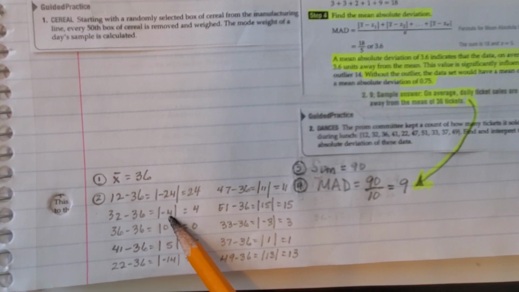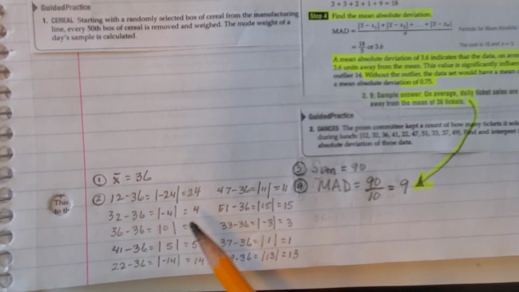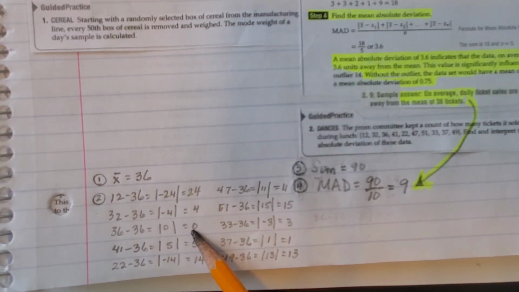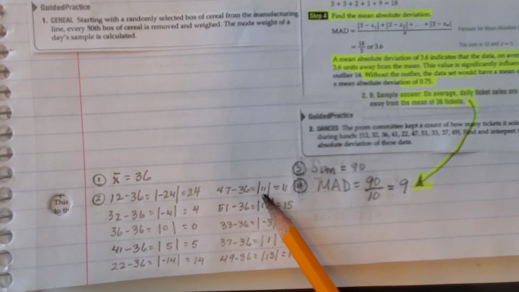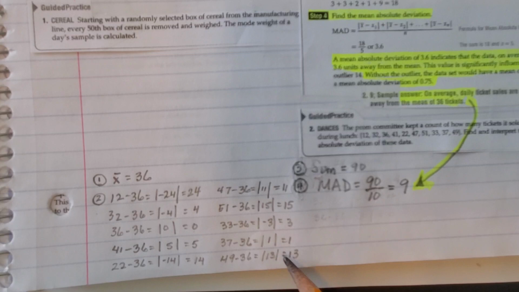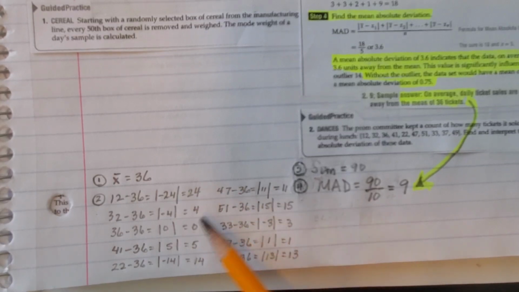32 minus 36 is negative 4. Absolute value of negative 4 is 4. This is 0. Absolute value is 0. Absolute value of 5 is 5. Absolute value of negative 14 is 14. Absolute value of 11 is 11. Absolute value of 15 is 15. Absolute value of negative 3 is 3. Absolute value of 1 is 1. Absolute value of 13 is 13. So I did all 10 of those.